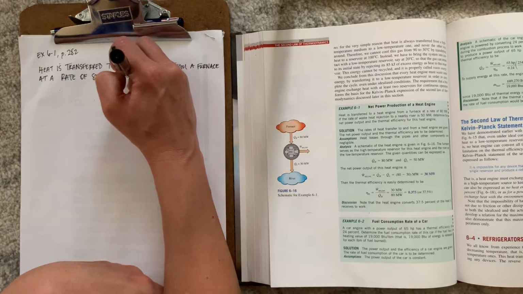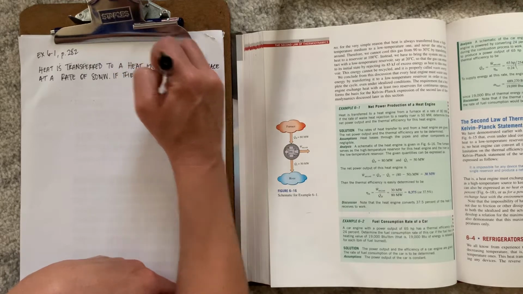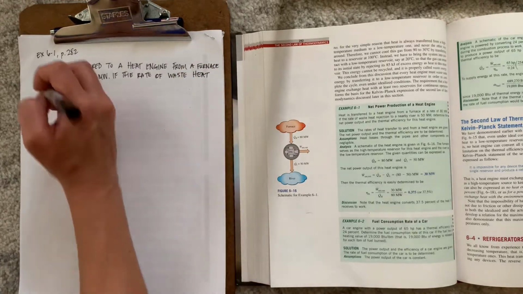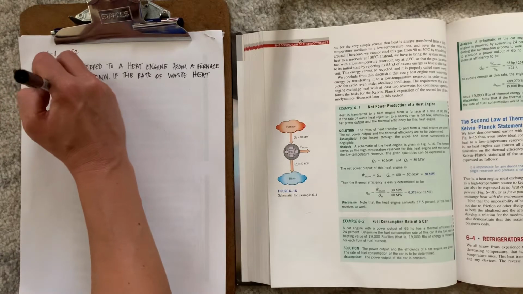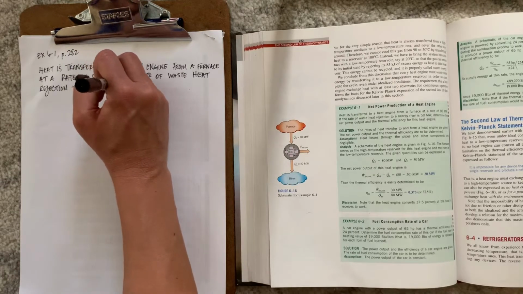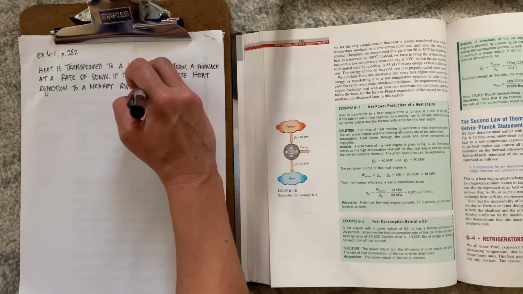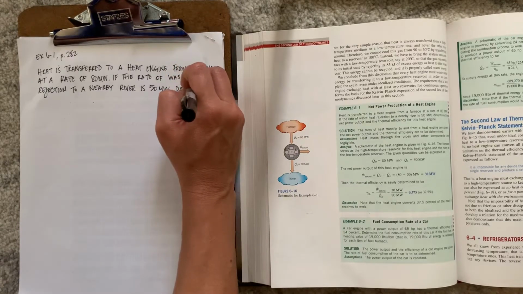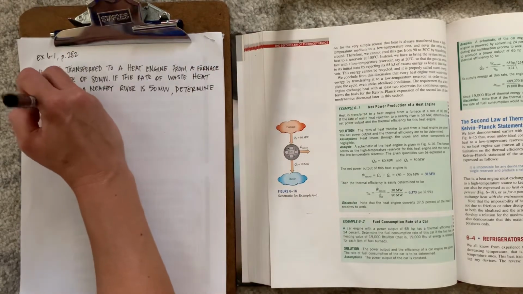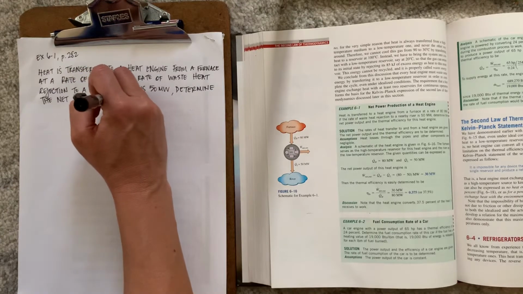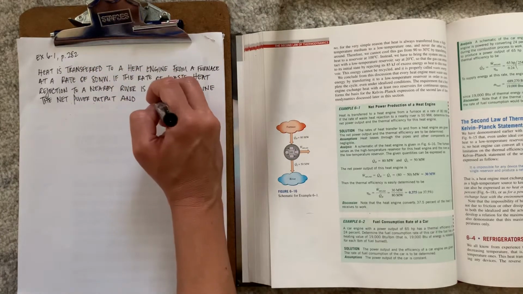If the rate of waste heat rejection to a nearby river is 50 megawatts, determine the net power output and thermal efficiency of the engine.